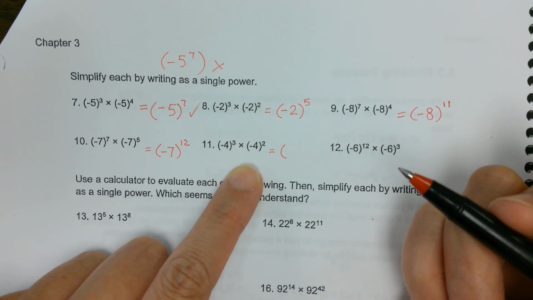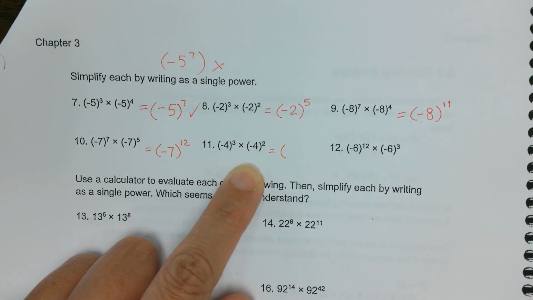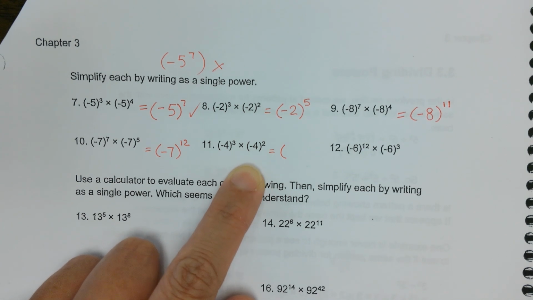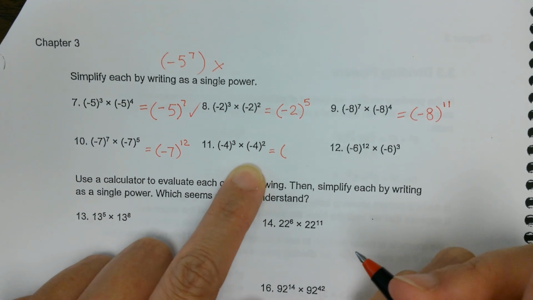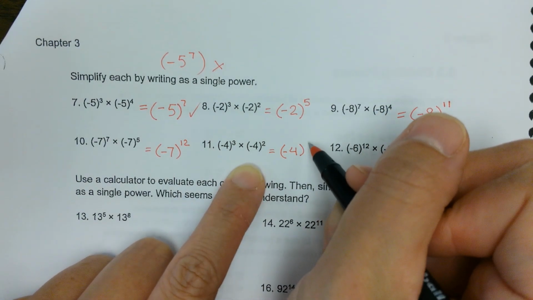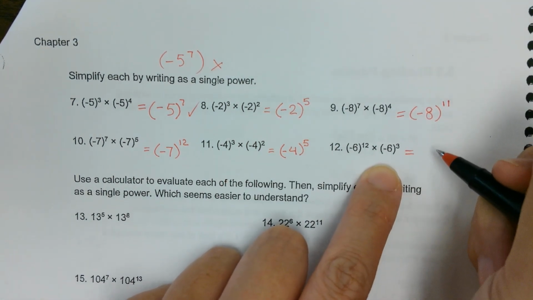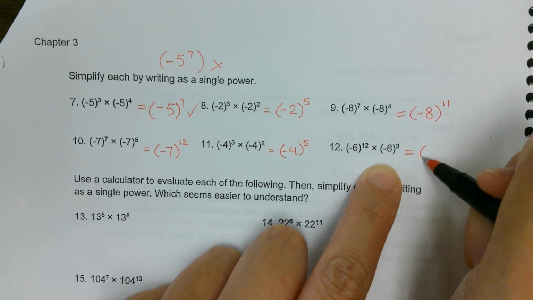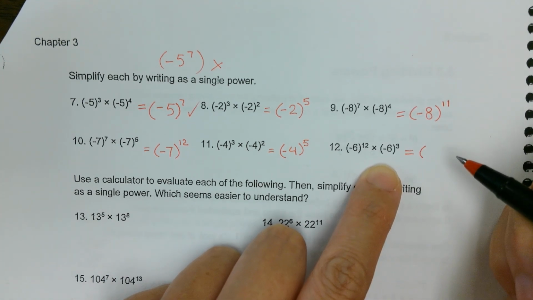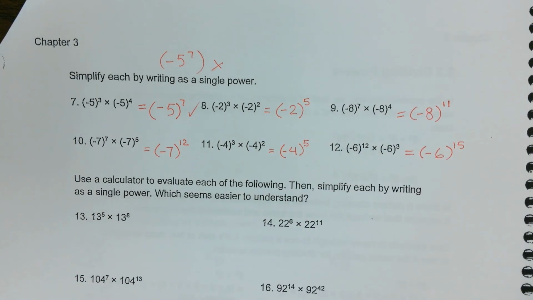Number 11. No. Okay. Pass. Sophia. Sophie. Sorry. Pass. Okay. Rachel. Good. Okay. And Safian? Okay. 15. Yeah, that's it. Good. All right.